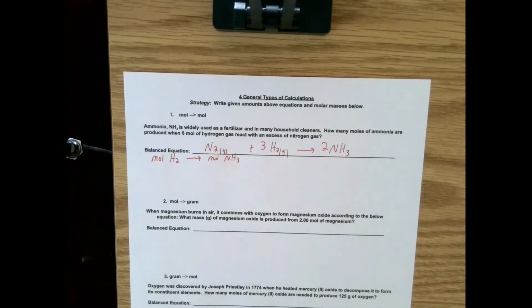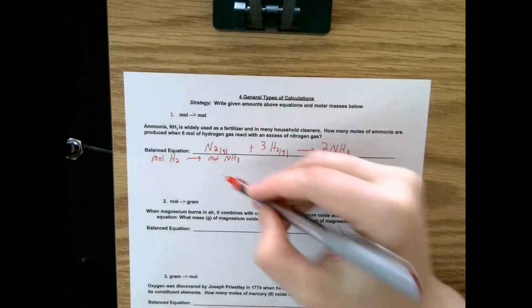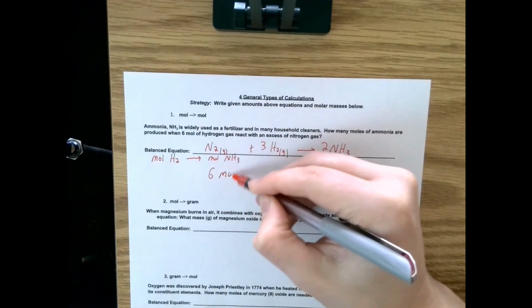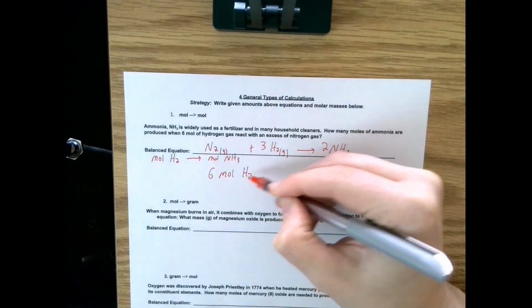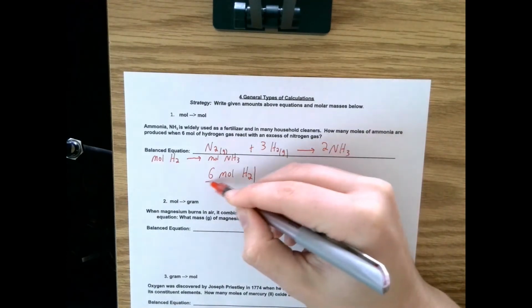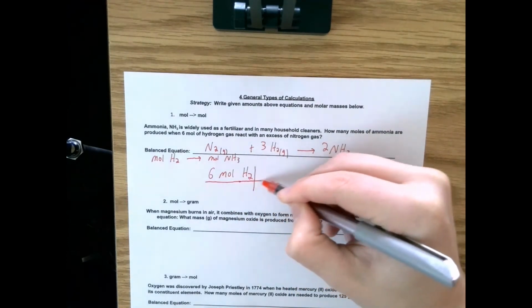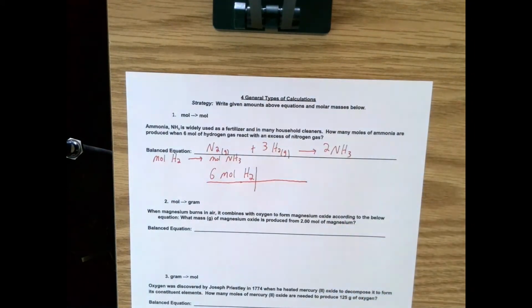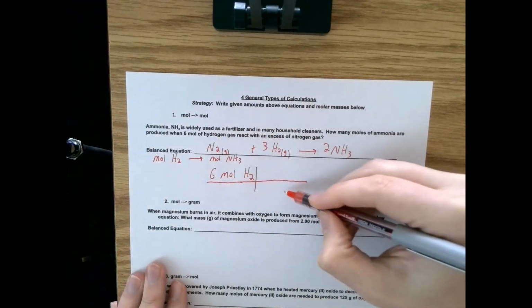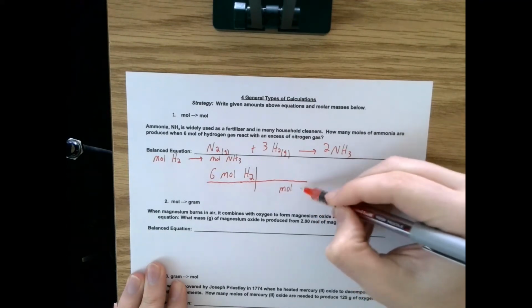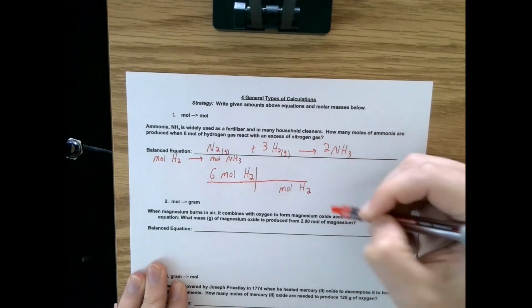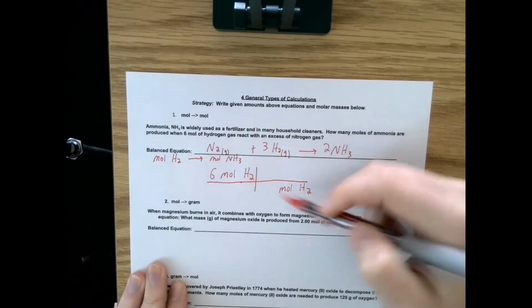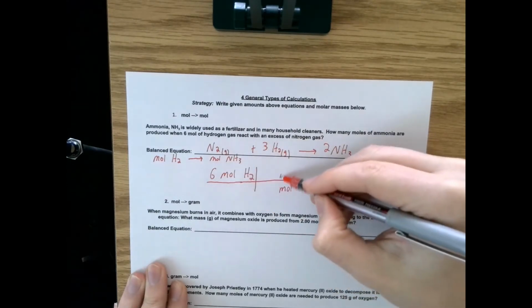So let's start off. We always write what we're given first. So I have 6 moles of H2, and it's H2 because it's diatomic. I write what I'm given, and I don't just write 6 moles. I write 6 moles of H2, because that's what I have. I don't just have moles, I have moles of H2. So these units on top, we drop down to the bottom: moles of H2. What I have goes on bottom, what I need goes on top. So moles of NH3 goes on top. I'm trying to find that.